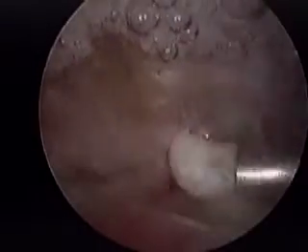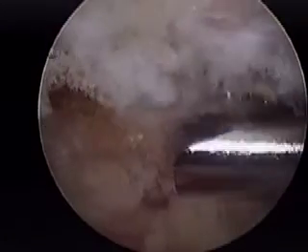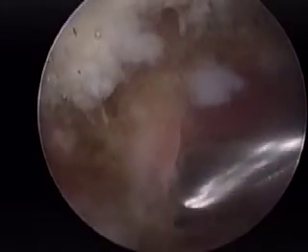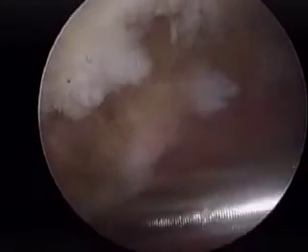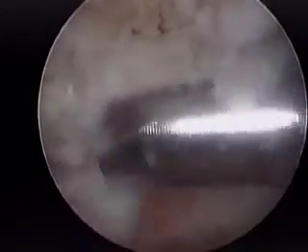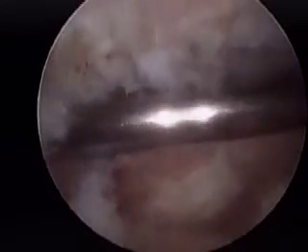So then we would have to perform the Mumford procedure. Now we are working from the anterior portal. Now we are removing the inferior part of the very distal clavicle, and now we can see that the inferior part has been removed, but not the superior part. At this moment, I always like to pass a Kirschner wire that's going to guide me to enter the posterior part of the AC joint.